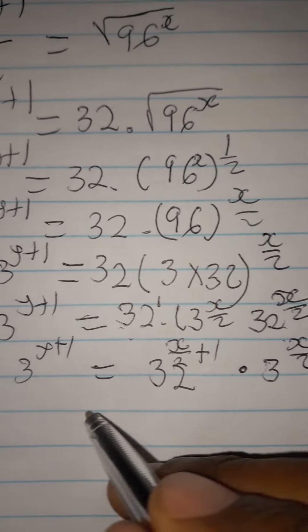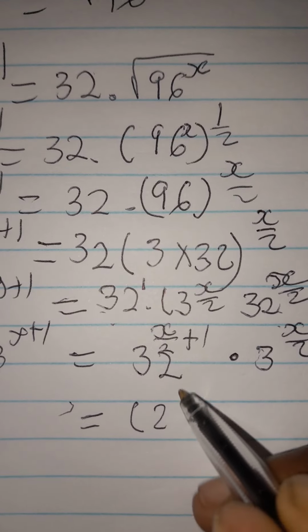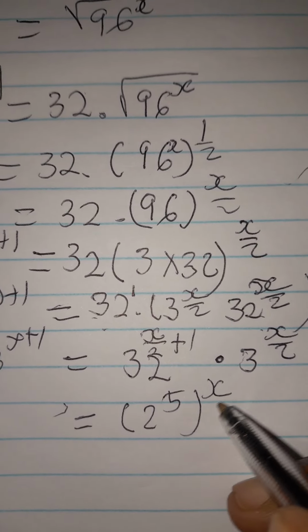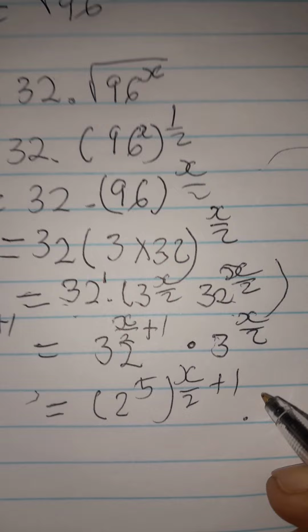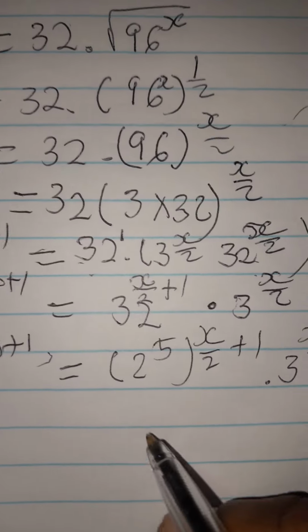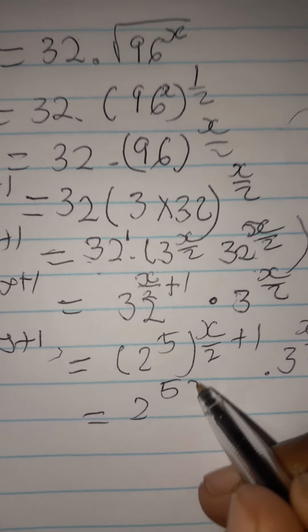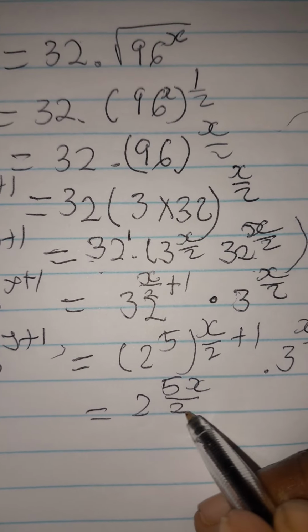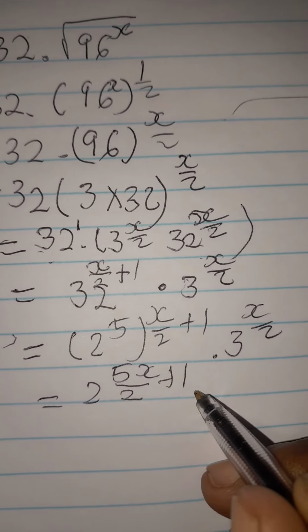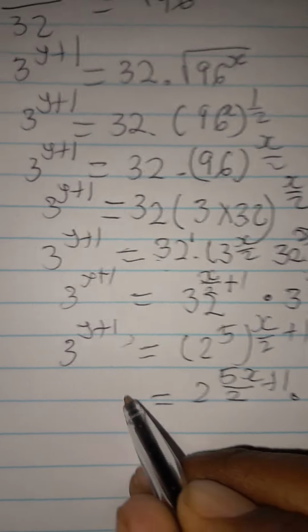So what we could do is change 32. When we change 32, it will be 2 to the power of 5, and x all over 2 plus 1, times 3 to the power of x all over 2. Okay, so we have 3 to the power of y plus 1 there. So let's work this out. This will be 5x all over 2 plus 1 and 3x all over 2.